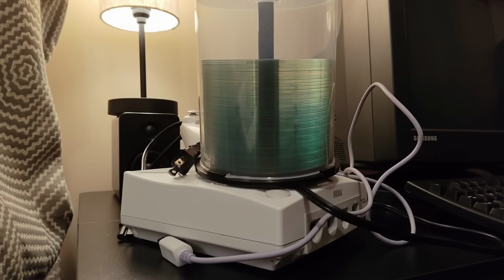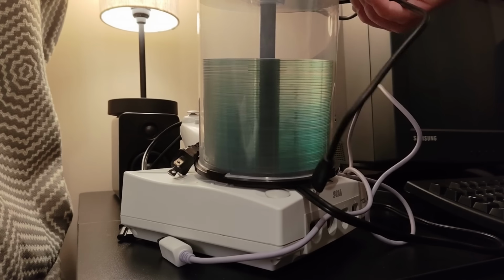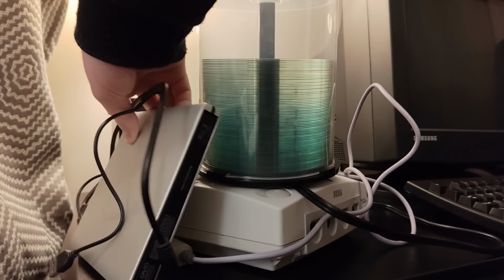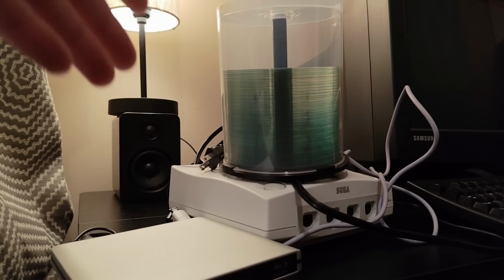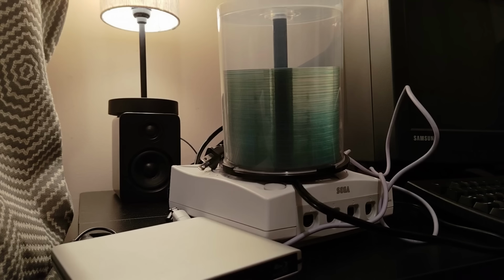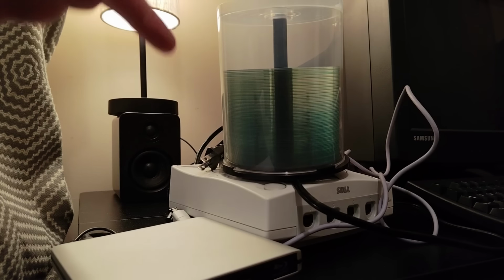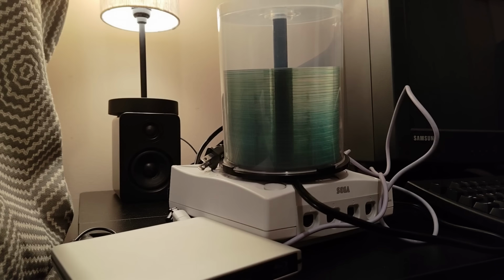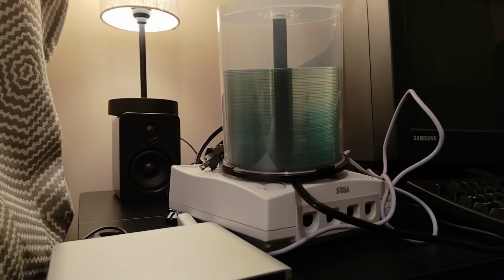You gotta be able to burn the CDs. All set up and ready to go. Now I need to figure out what software we gotta use. How the hell do we do this? Let's figure this out together.